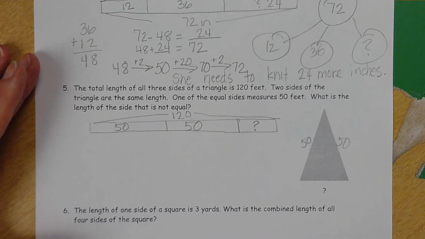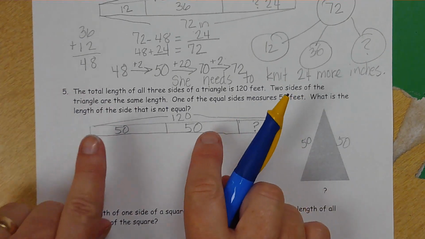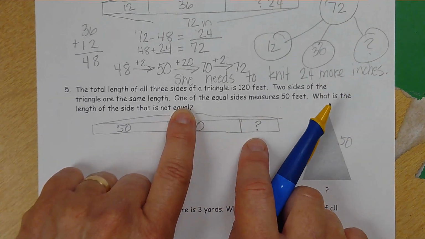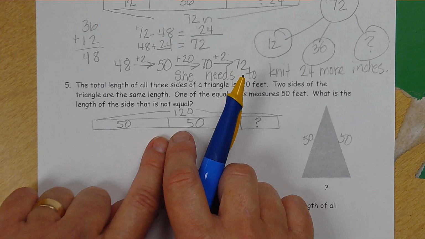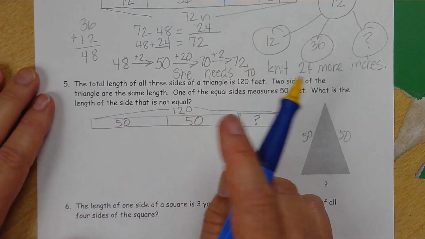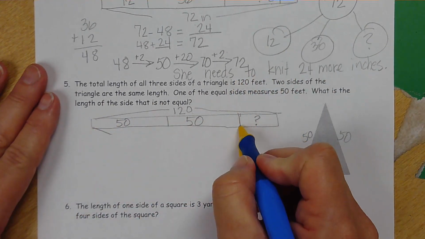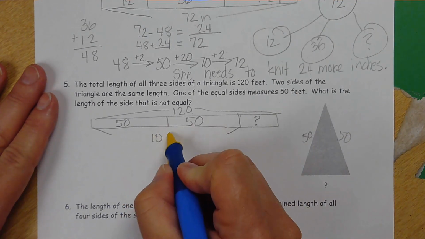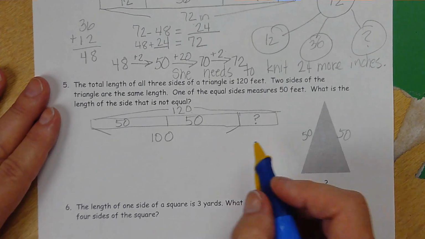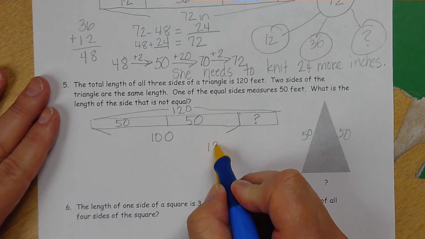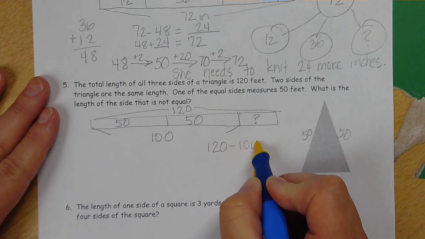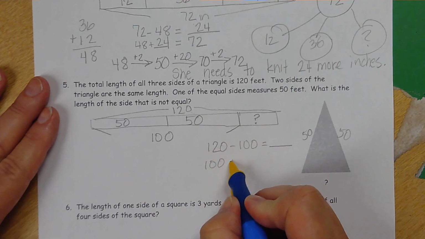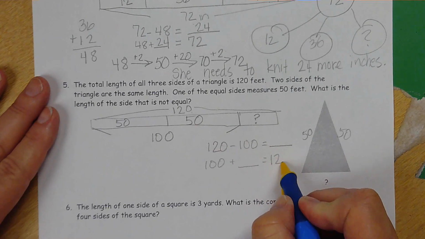So again, we would need to subtract our parts from the whole to get the missing part. It's going to be easiest if we put these two together. Luckily, that's pretty simple. What is 50 and 50? That's already 100. Now, the equation would be 120 minus 100 equals blank, or 100 plus something equals 120.